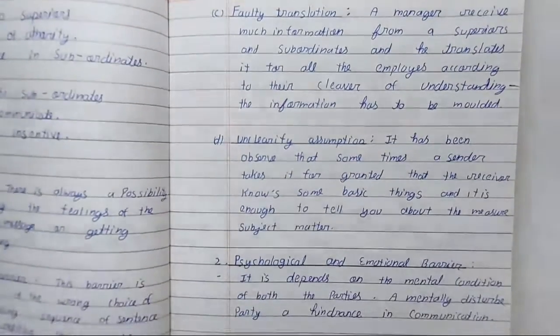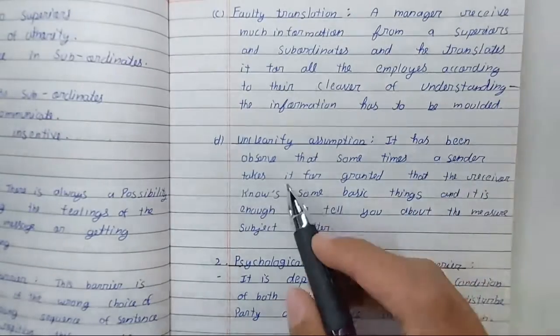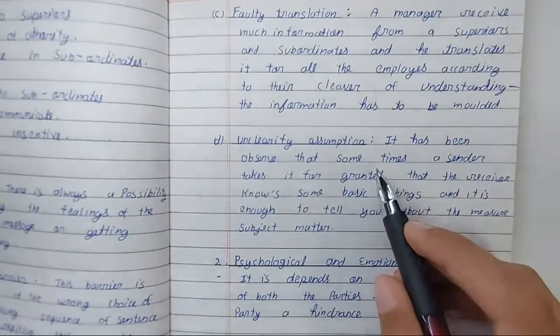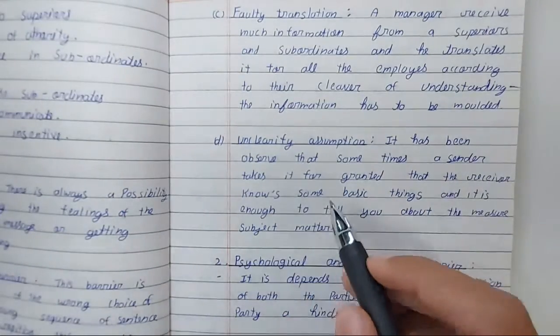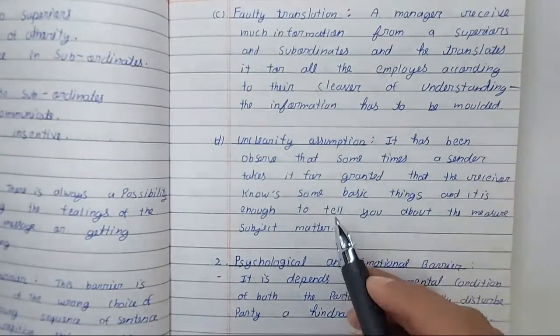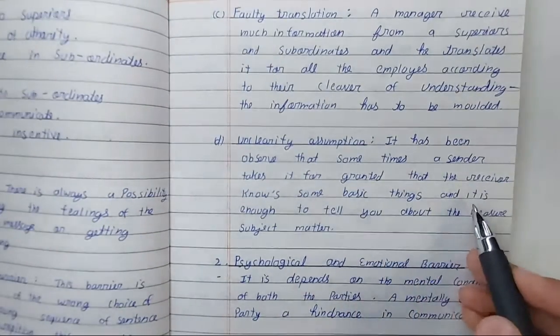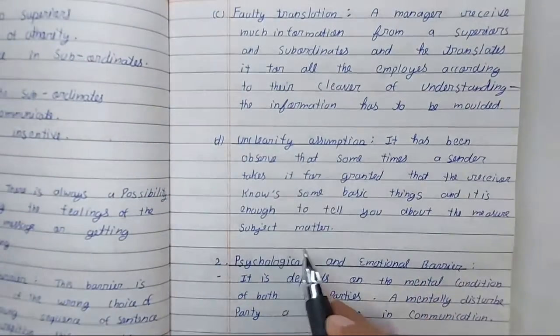D. Unclarified assumption. It has been observed that sometimes a sender takes it for granted that the receiver knows some basic things, and it is enough to tell them about the major subject matter.